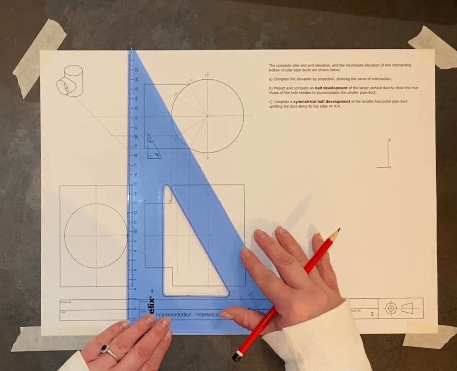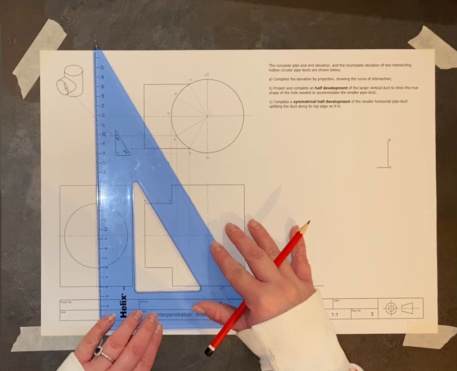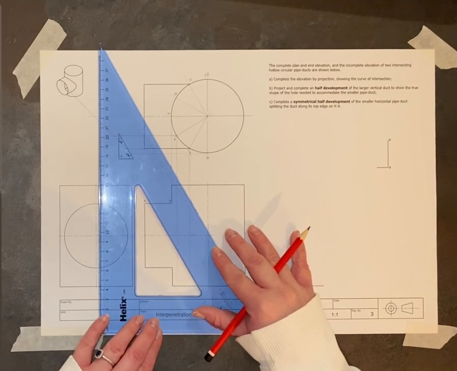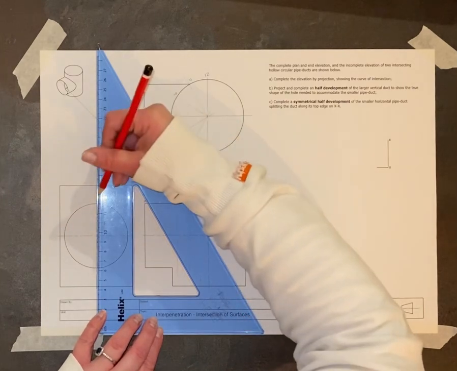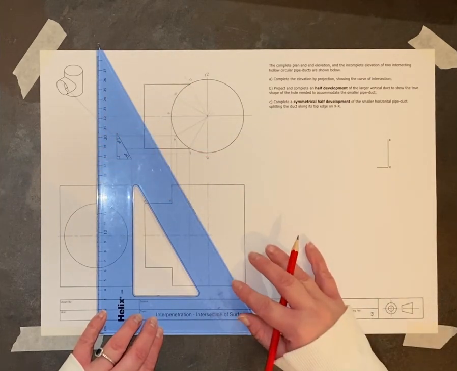This one should line through the center line, which it does. Sorry, I'm just taking a minute to line it up with the edge of my plate. Nope, the edge of the paper, not the plate.